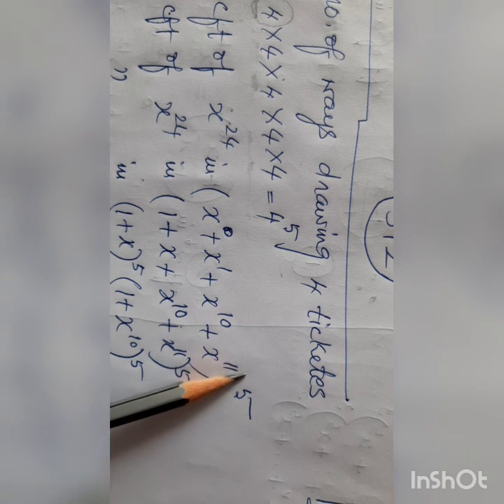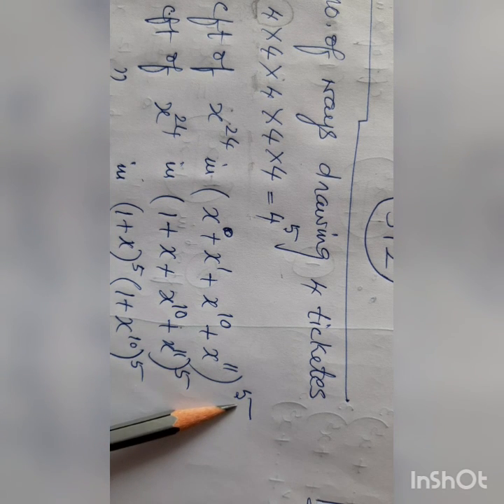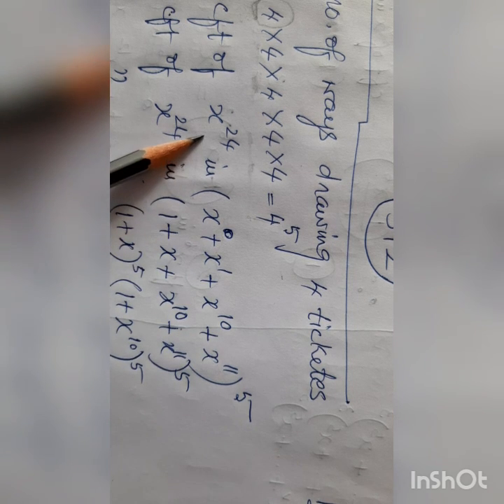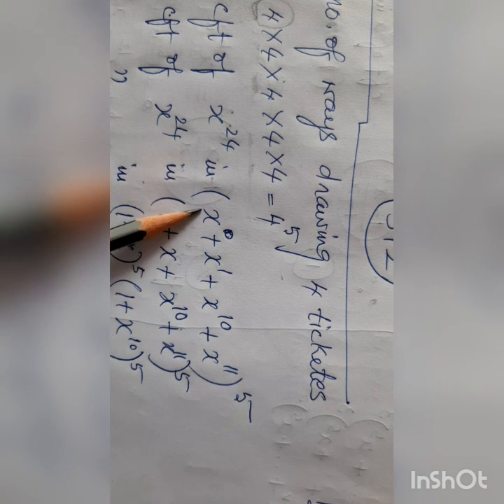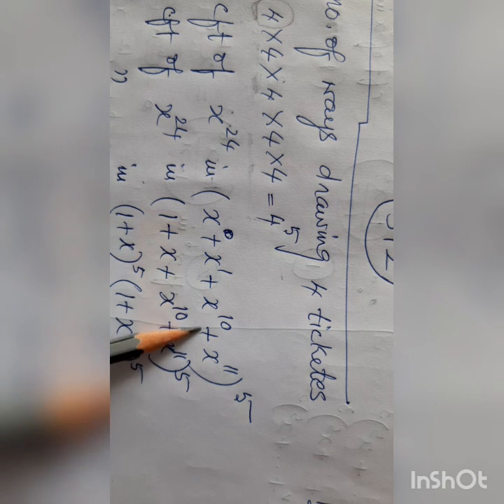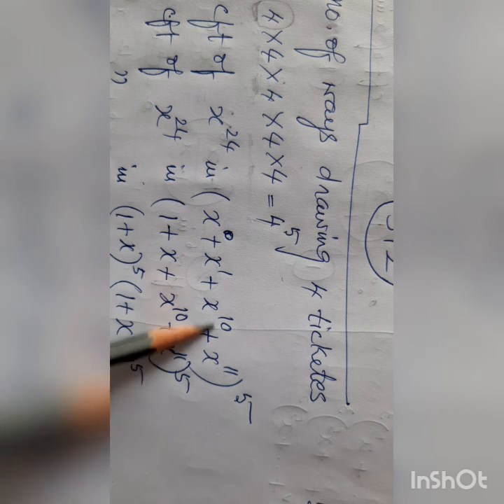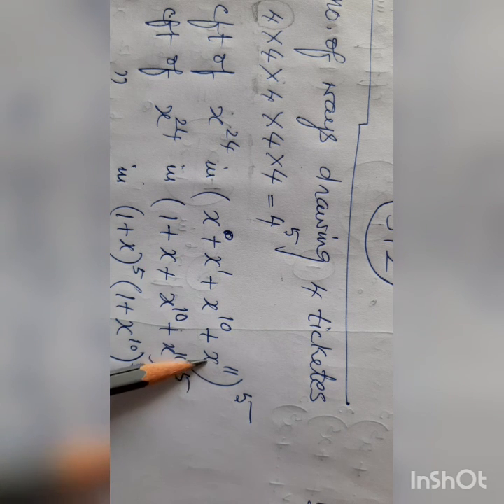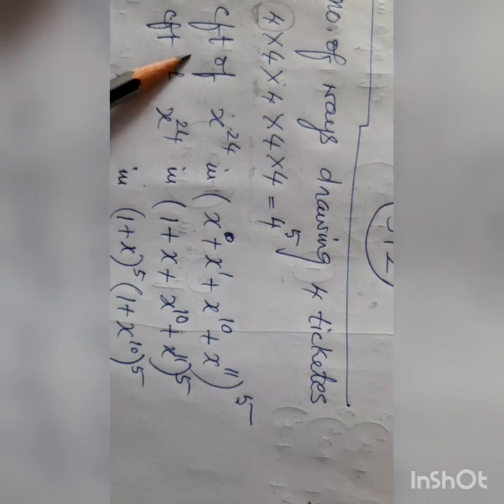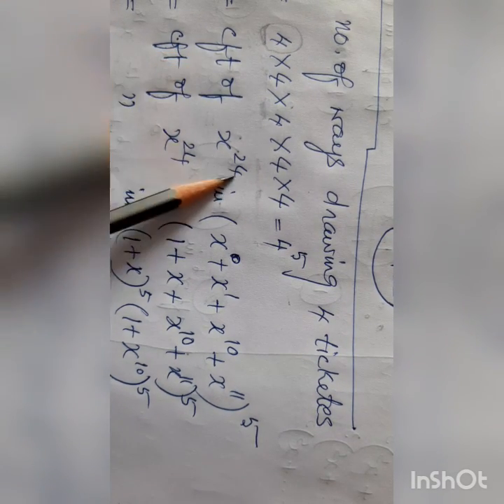How many times? 5 times, whole power 5. So you must be able to frame one multinomial expansion, and you have to change this into binomial expansion later.